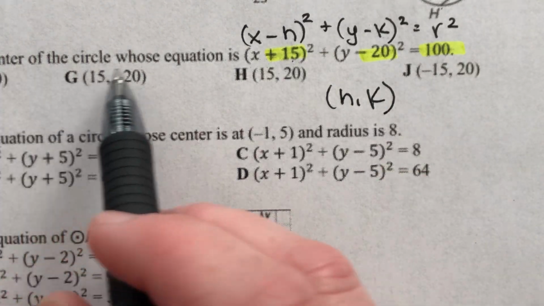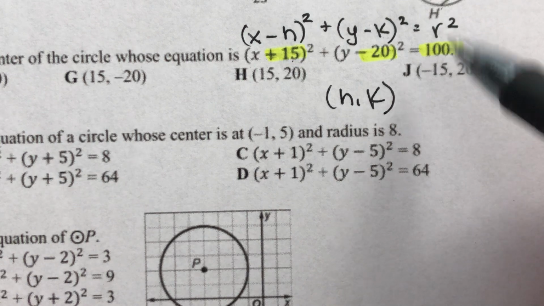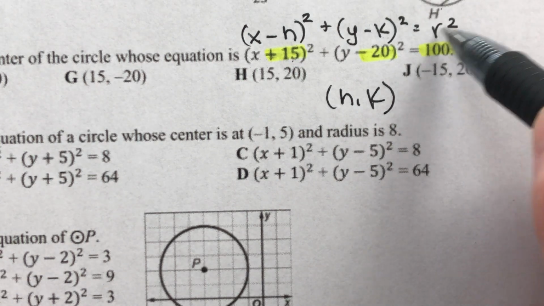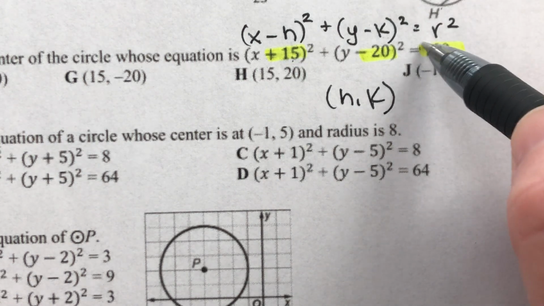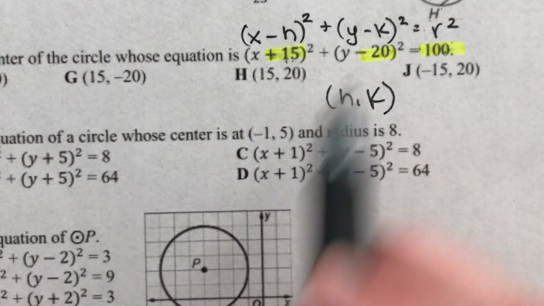Right, so here it says find the center of the circle. We don't care about the radius right here. The radius would be 10, by the way, because if the radius squared is 100, take the square root, r equals 10. We want to know about the center.